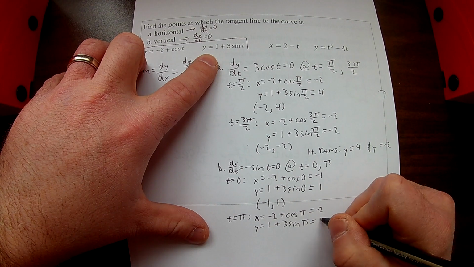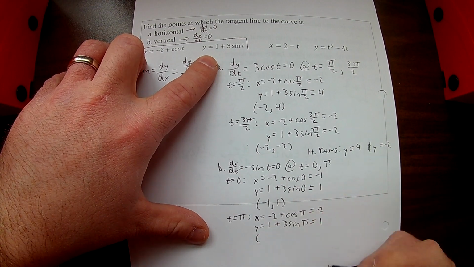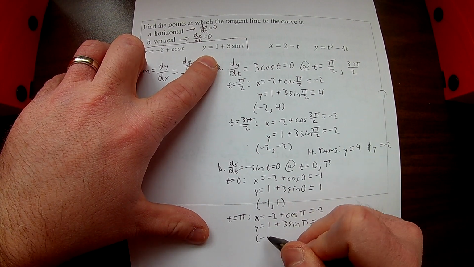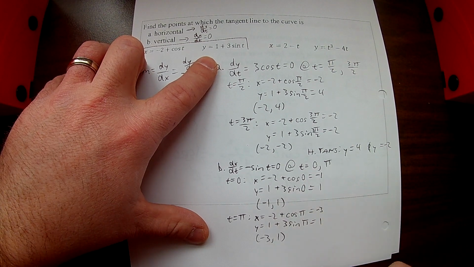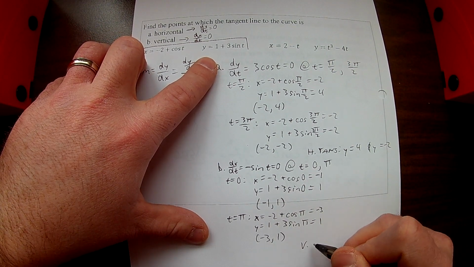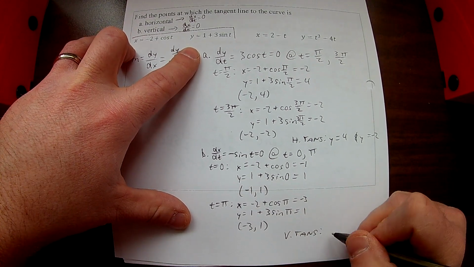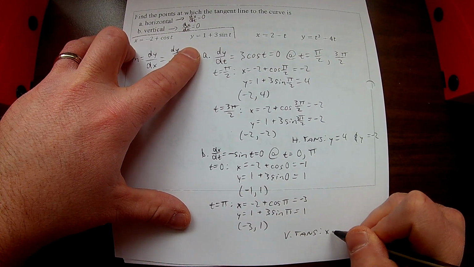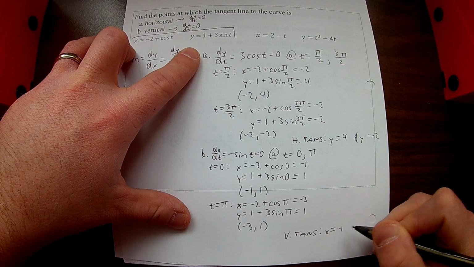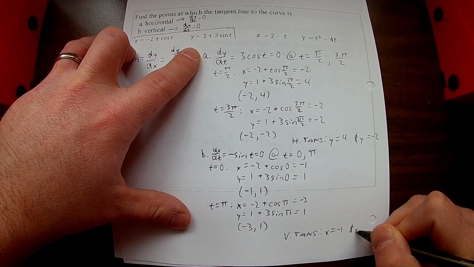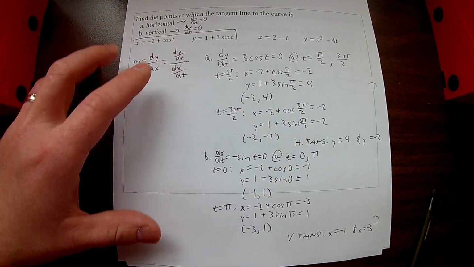Sine of pi is 0, which gives me 1. So I've got -3, 1. Vertical lines have an equation of x equals, so my vertical tangents are at x equals -1 and x equals -3.